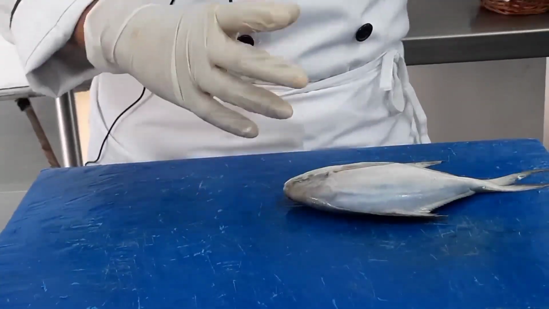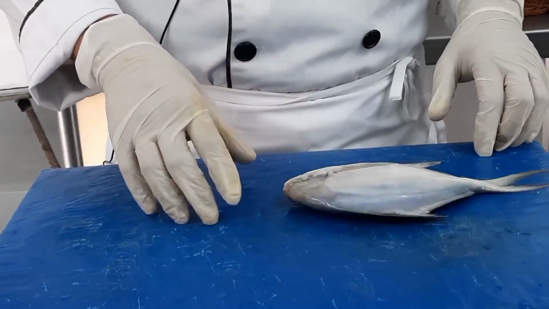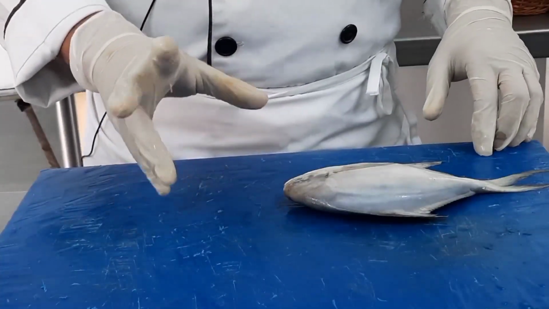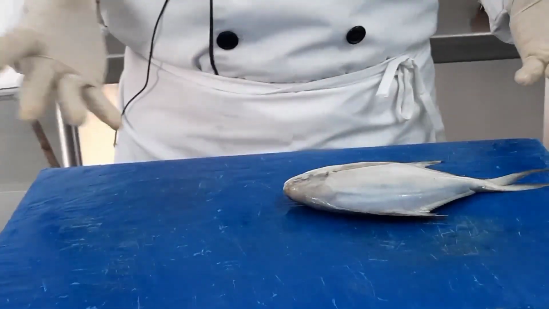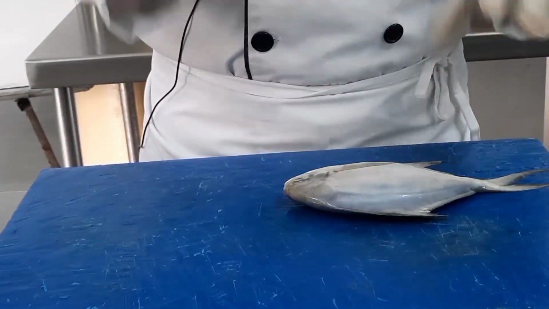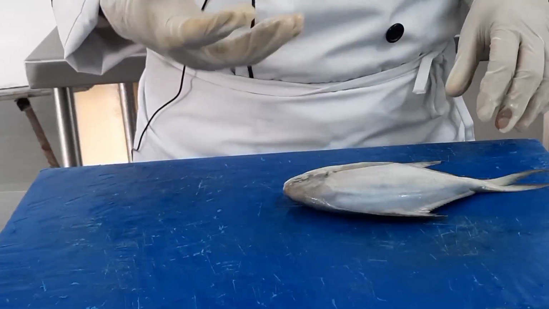Can you tell me some cuts of fish? Darne, fillet, supreme, tronçon, paupiettes, goujonettes, various cuts are there. Now, two cuts I will just tell you now so that you understand. Then I will show you the filleting of the fish.